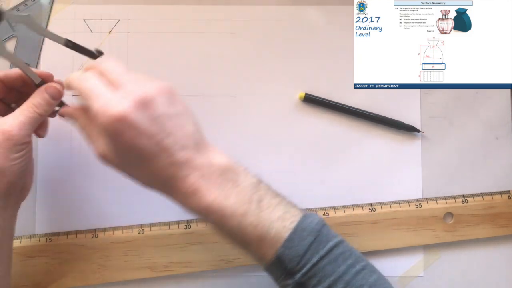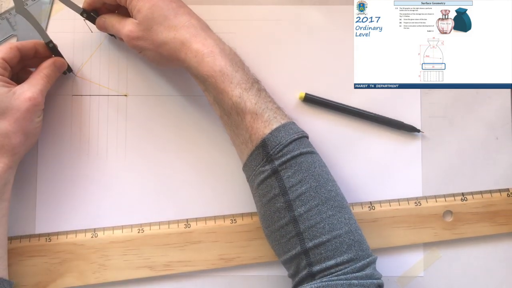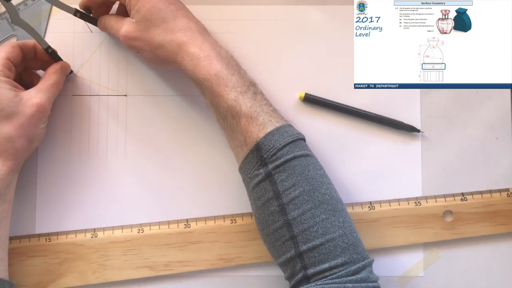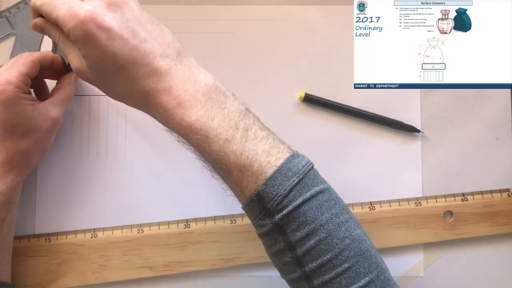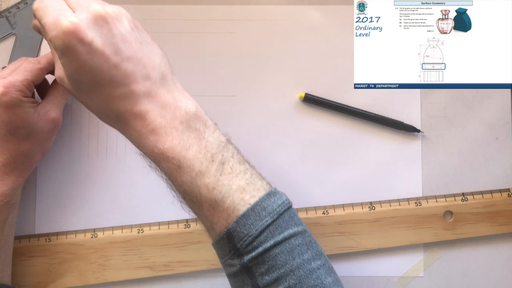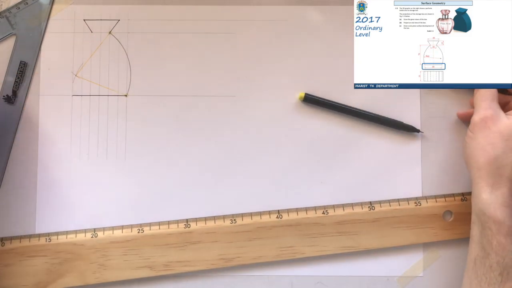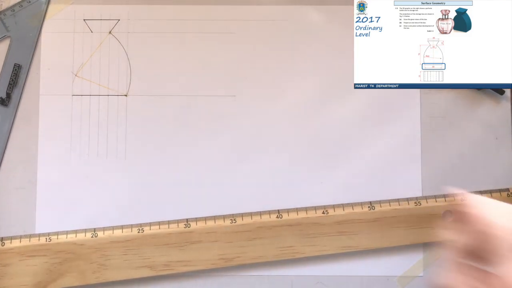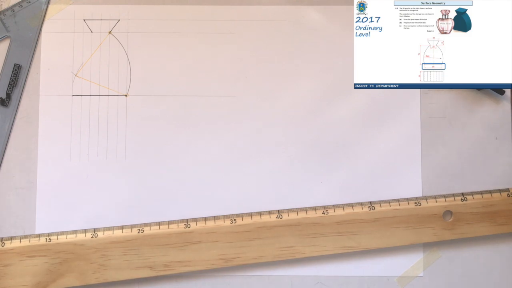It's going to be in between these two lines. I'm going to put the point of my compass down now on the center point I found, and I'm going to draw in that arc. So that is how we're going to find the arc when we've got 2 points on it and the radius.